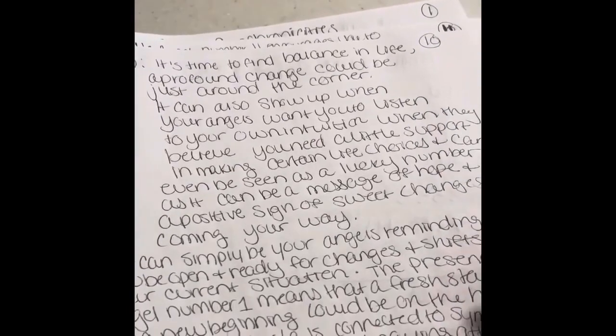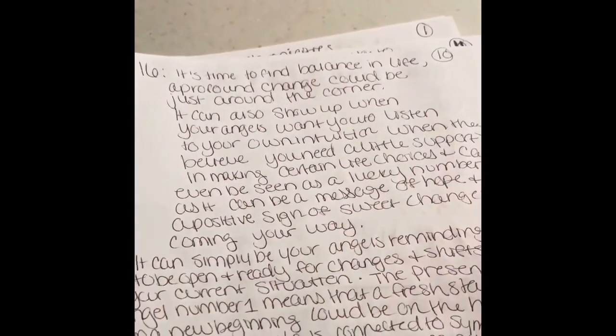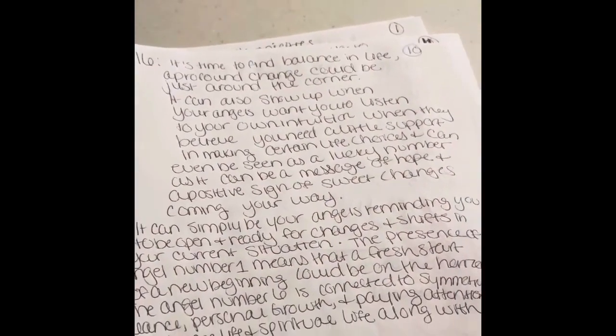16. It's time to find balance in life. A profound change could be just around the corner. And this is what the angel numbers mean, okay? It's time to find balance in life. A profound change could be just around the corner.